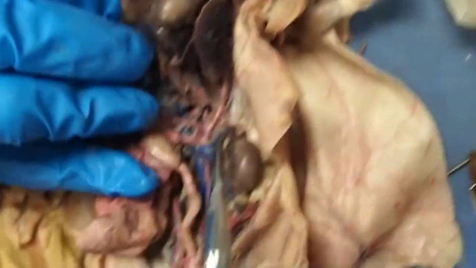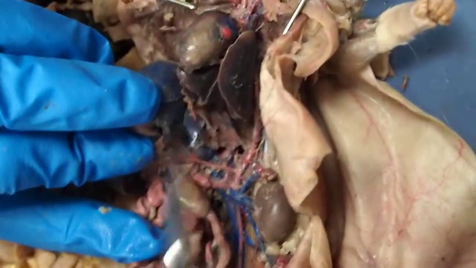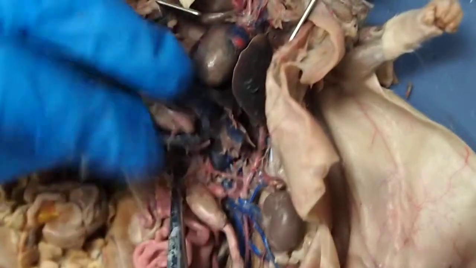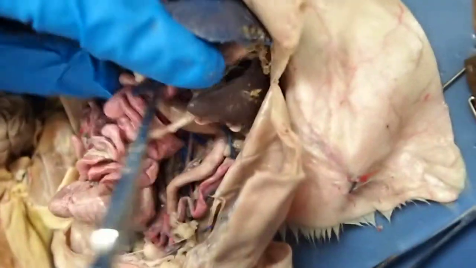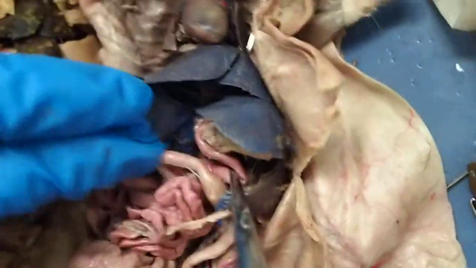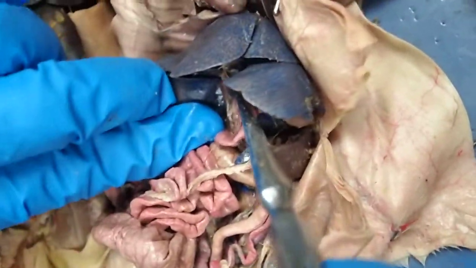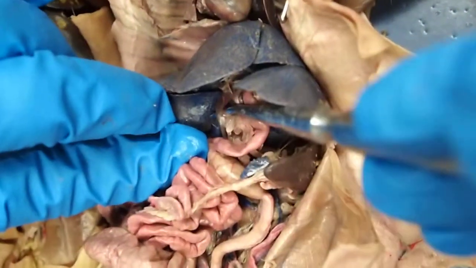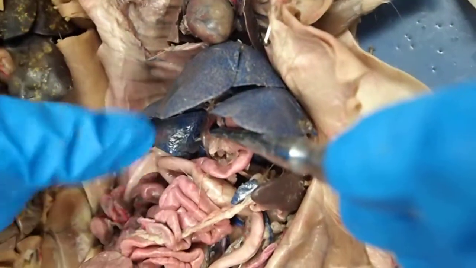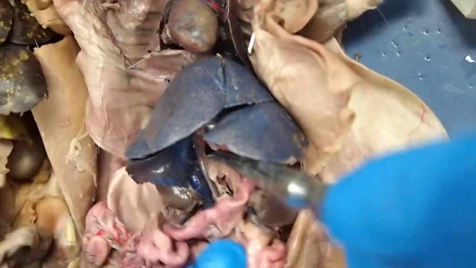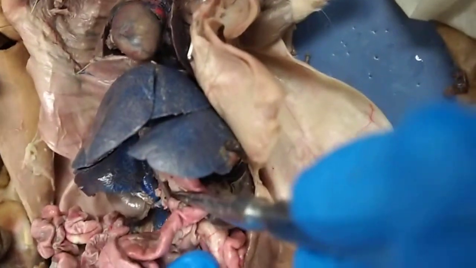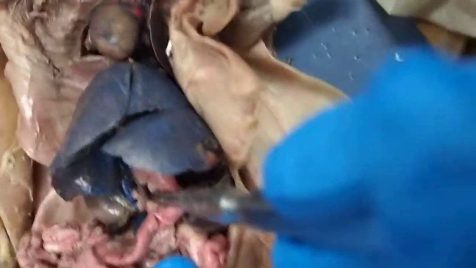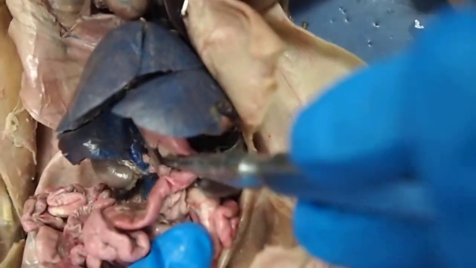Hepatic portal vein, let's see if I can find it in here. May not be able to find it. Oh, there we go. So typically this goes from the center of the liver, this purple thing right here. You can see how it connects to the liver, and it is going to the gut, the rest of the organs. Basically, if it's purple or yellow, it's always going to be a hepatic portal vein, and you should know the function for it.